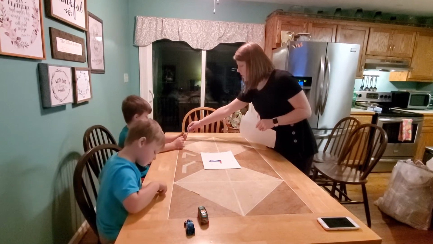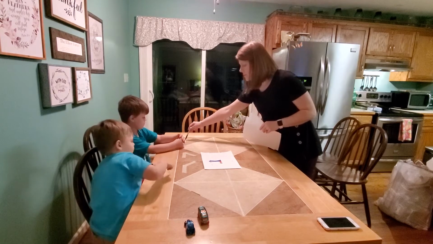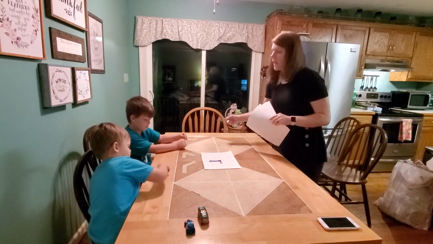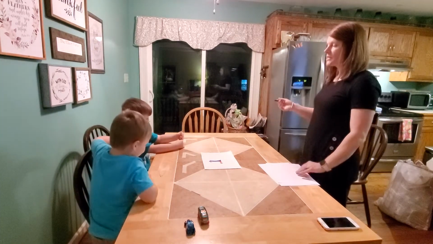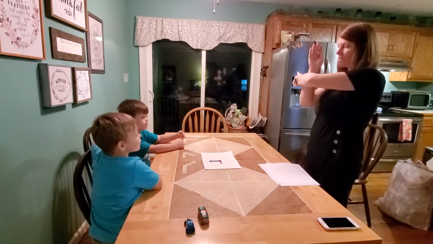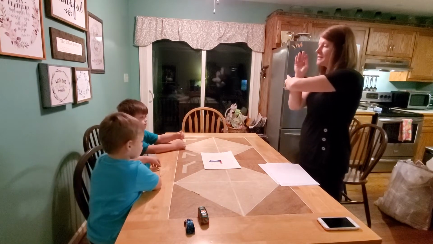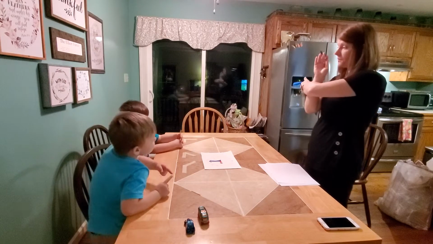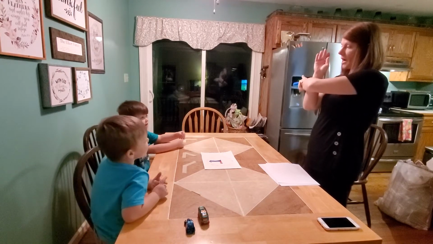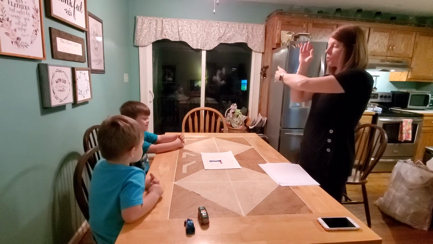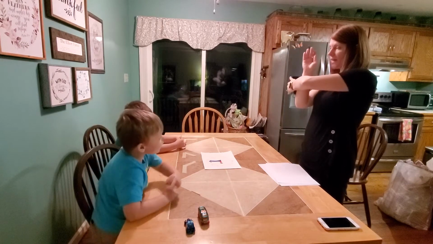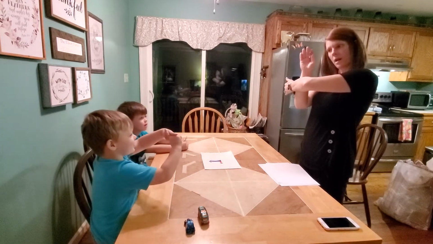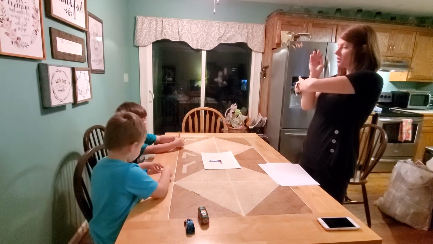So you have two lines that make up these angles, okay? And when you have a line that intersects like this, they are called perpendicular. Can you say perpendicular? Perpendicular. Good job. So whenever you have intersecting lines, that's like an X like this, they're called perpendicular lines, okay?